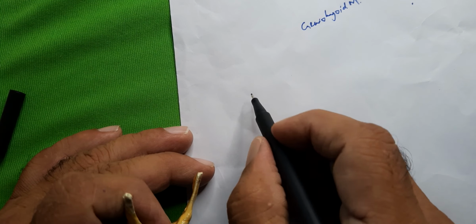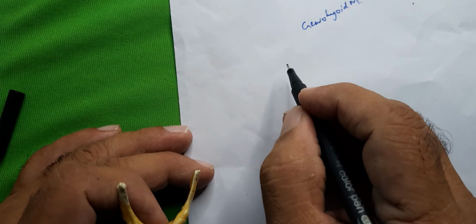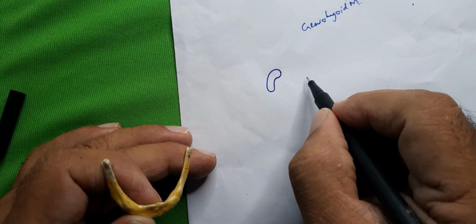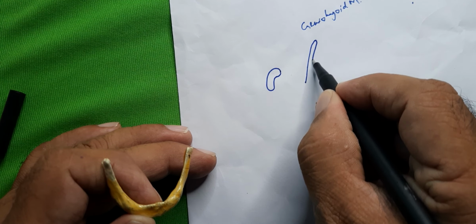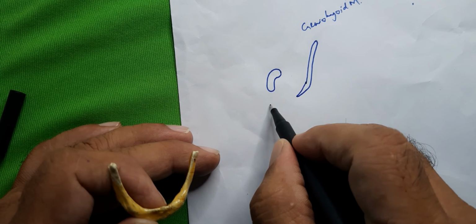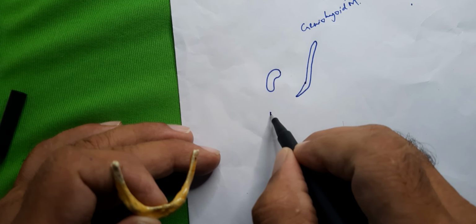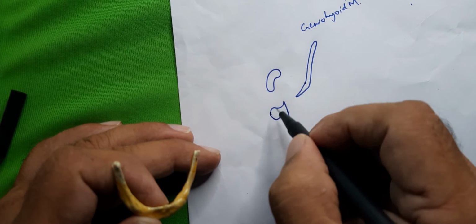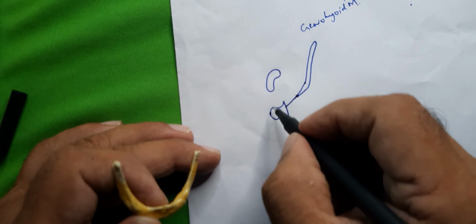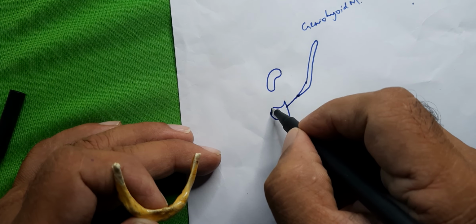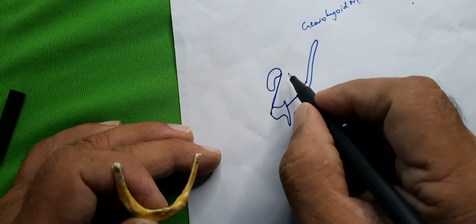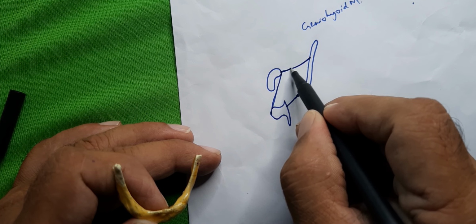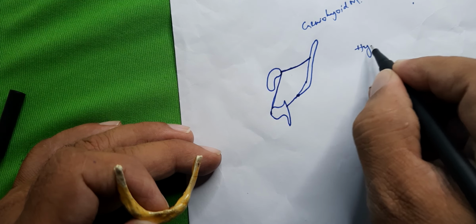If you see in a lateral section, if this is the hyoid bone, and we have an epiglottis here inside. The epiglottis is here, and we have the thyroid cartilage here, and this is attached to the lamina of the thyroid cartilage inside. Then this is attached here with the thyrohyoid membrane, and this hyoid bone is attached to the middle of this epiglottis by the hyoepiglottic ligament.